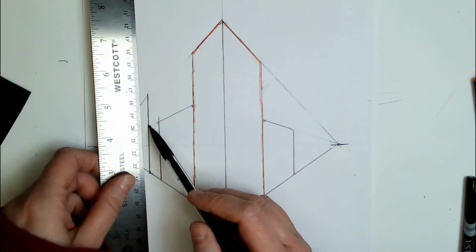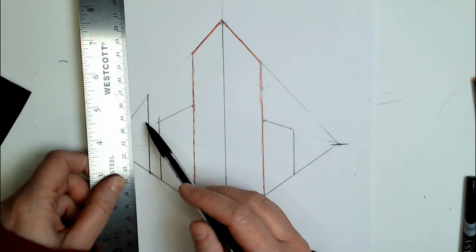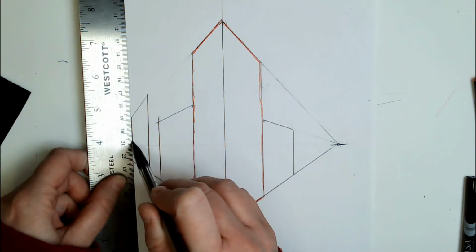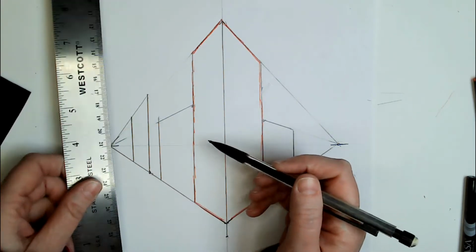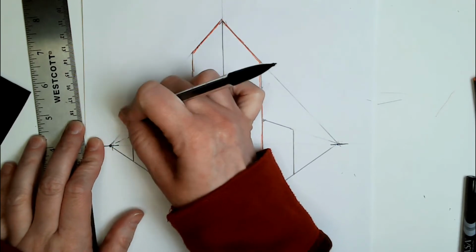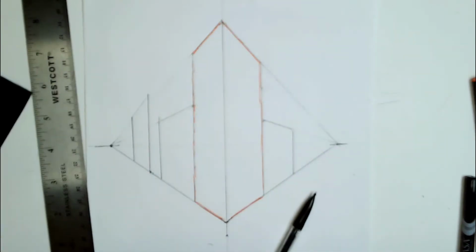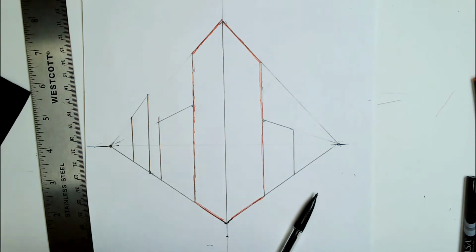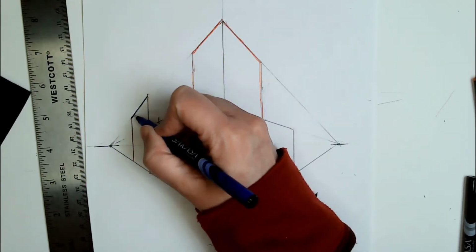Then what I'm going to do is just decide how far out I want the building. So that would be a vertical line. And I'm going to erase this so you can understand where this building is. So how about I do that building in blue right here, just so it's easier to understand.